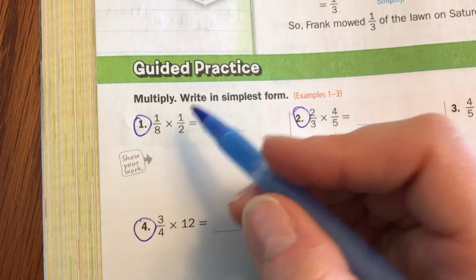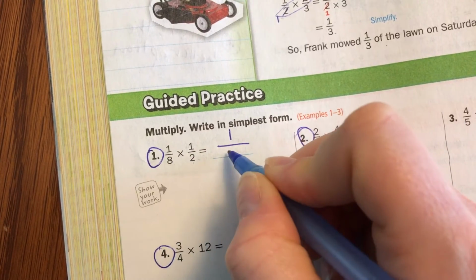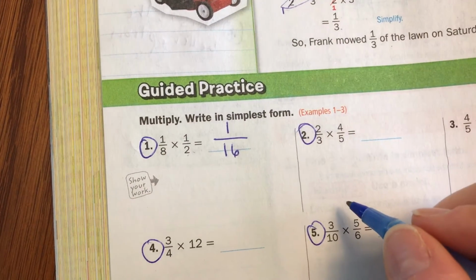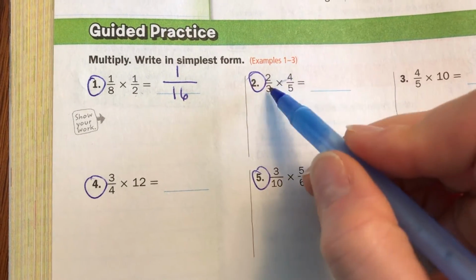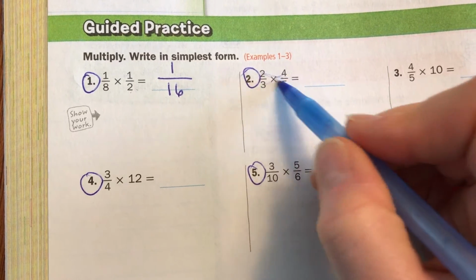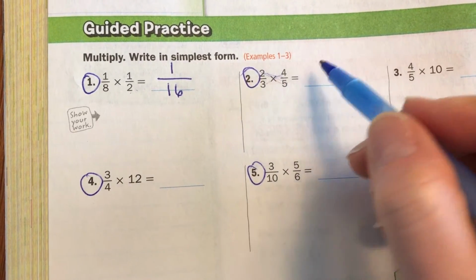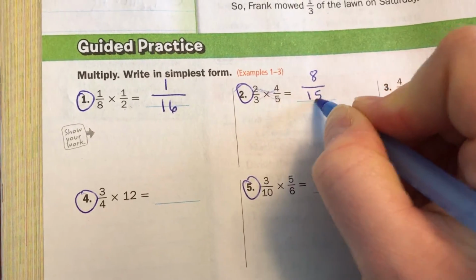These are both 1, so there's nothing you can really do. 1 times 1 is 1. 8 times 2 is 16. There you have it. Now look, 3 and 4. You can't simplify those. 2 and 5. You can't simplify those, so we just need to multiply across. 2 times 4 is 8. 3 times 5 is 15.